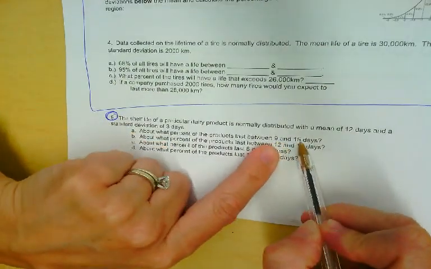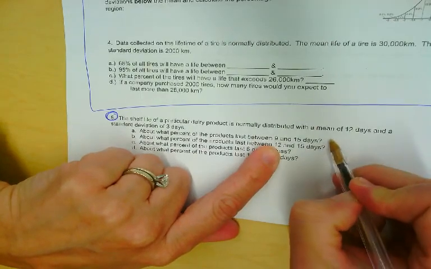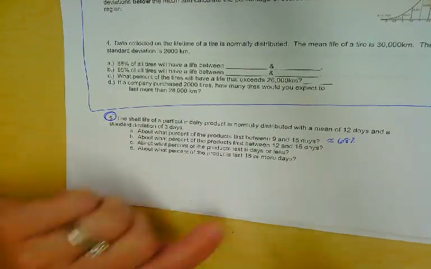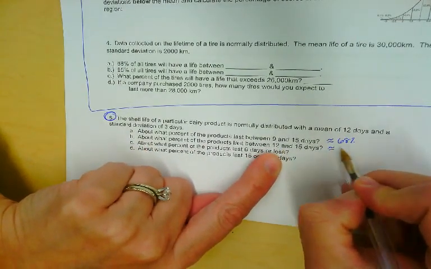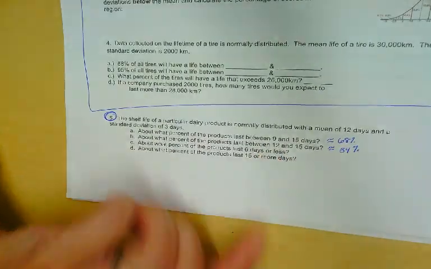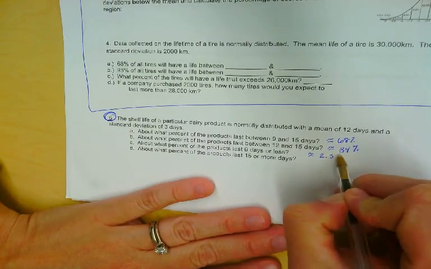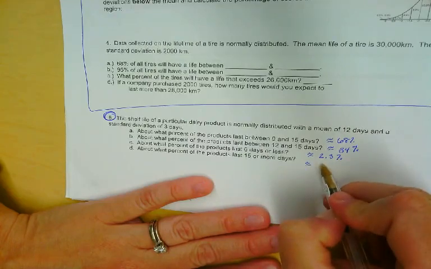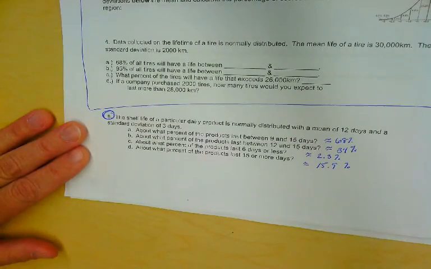So 9 to 15, I think, was super nice. That was just one standard deviation away. So we didn't even have to add that. Hopefully you got 68% just knowing one standard deviation. Between 12 and 15, what did we get approximately? 34%. 6 or less, 2.3%. And 15 or more, 15.9%. Is there anybody who missed one of those that needs an explanation?